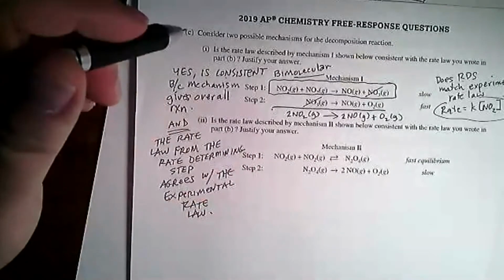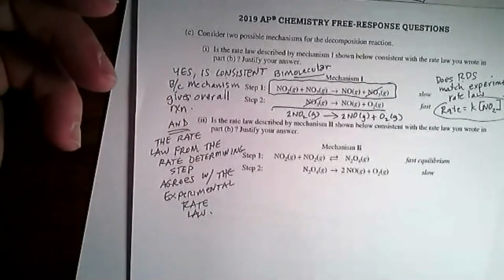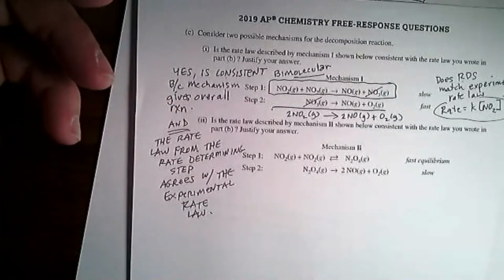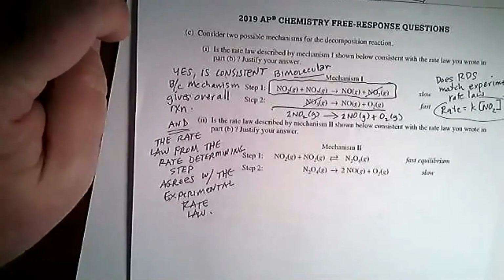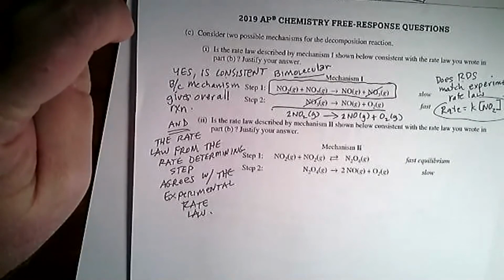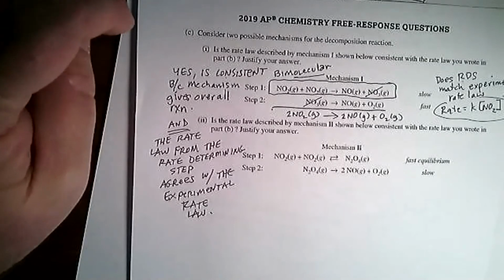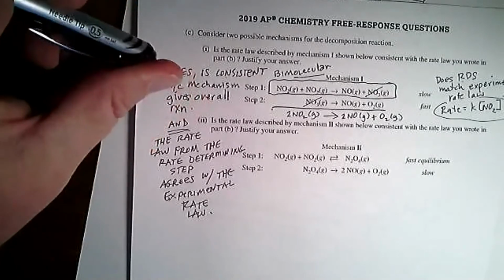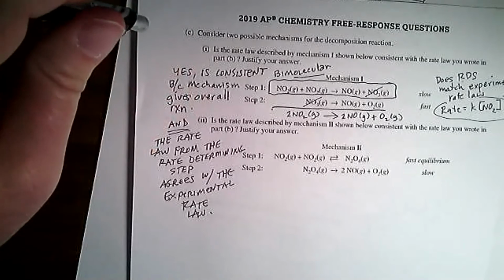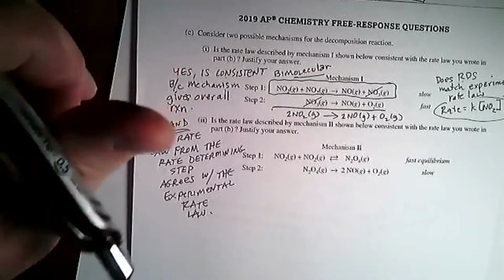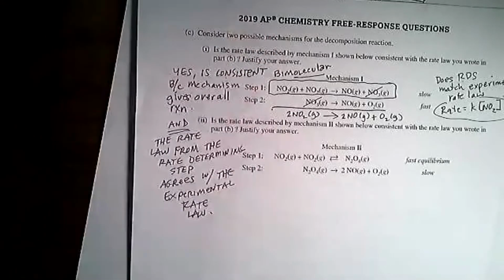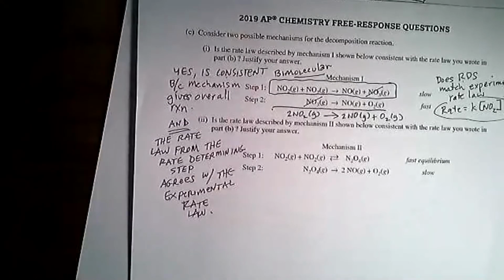Okay, so what did you guys think of this one? Was this one easier or more difficult than the 2015, the first one that we did? Yeah, easier? Maybe part of it is that we just went over the other one, and so the stuff's a little more current in your brain. But I didn't personally think that either one of these two were all that bad.